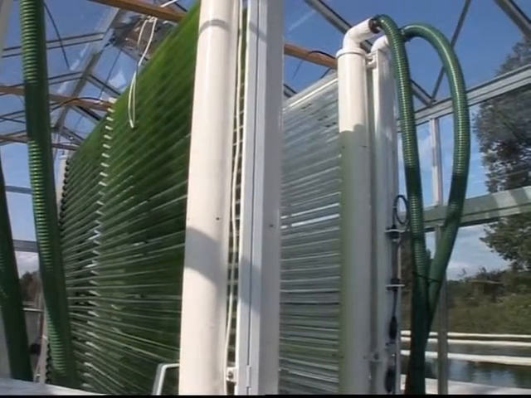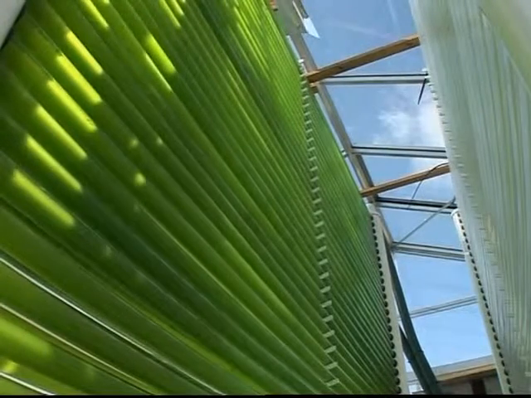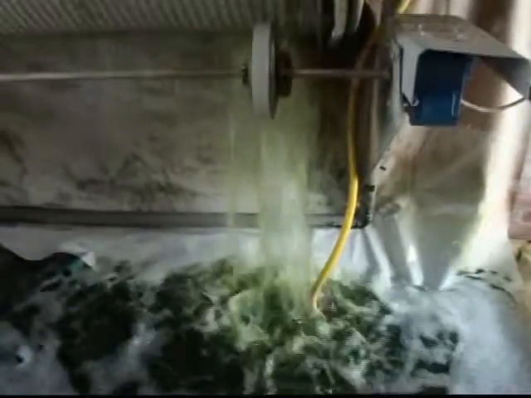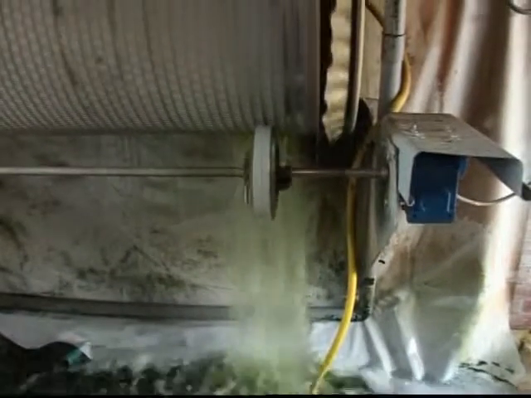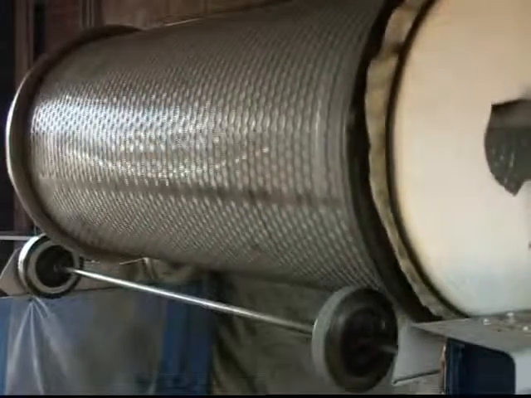Opinions differ on how best to grow algae and how quickly it can come on stream as a commercially viable alternative or supplement to fossil fuel. But scientists and industrialists agree the potential is huge. In a warehouse 200 kilometres southeast of Amsterdam, a bioreactor is producing algae in pressure cooker fashion that its manufacturer hopes will one day power jet aircraft.